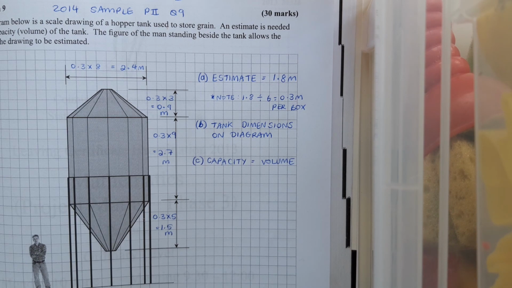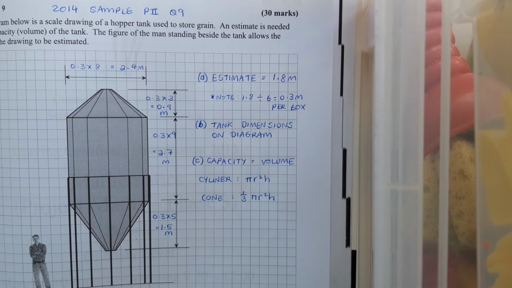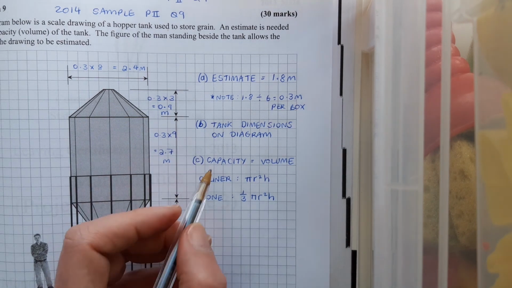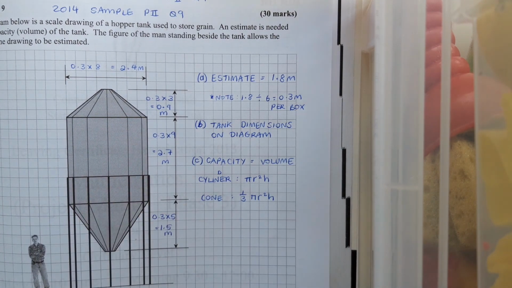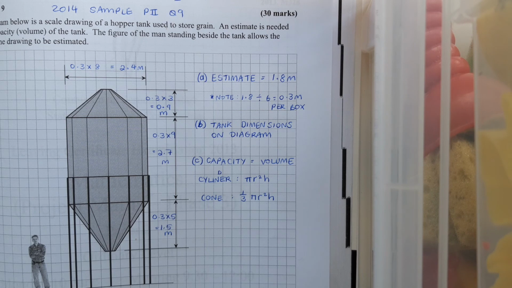In part C of the question, they ask us to find the capacity of the tank, and capacity just means volume. They point out to us in the question that we should treat the shapes as cylinders and cones, so I'm going to write down their formulae, pi r squared h and 1/3 pi r squared h. And then I have to just have a think for a second about what the radius of the cylinder and the cone should be and what their height should be.